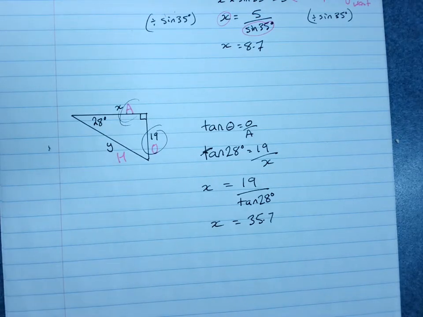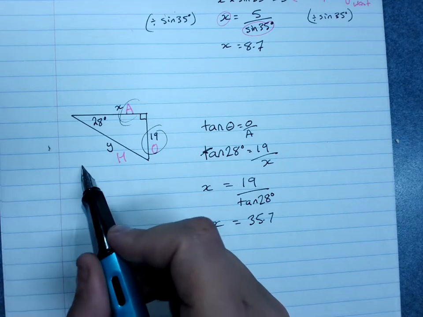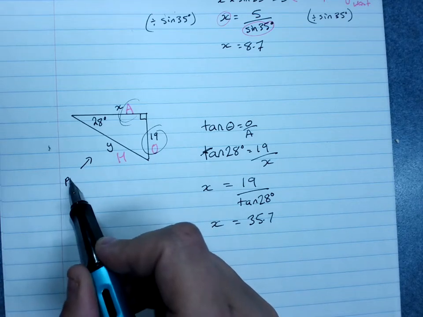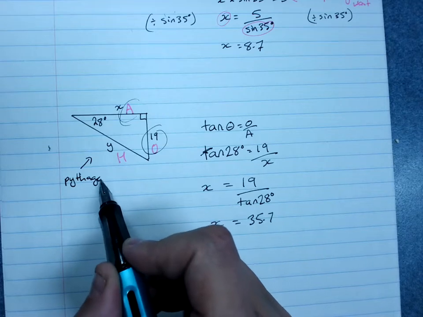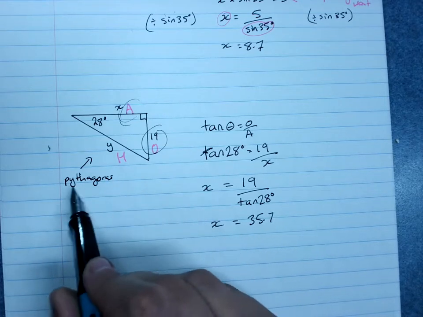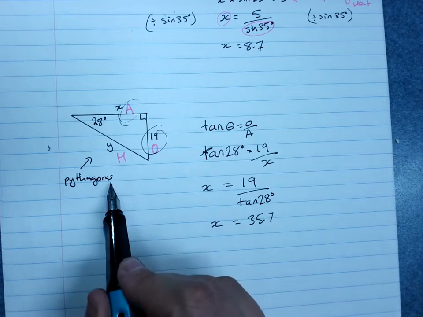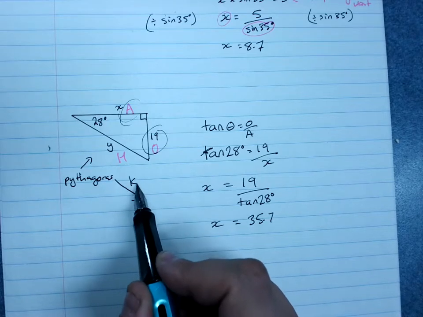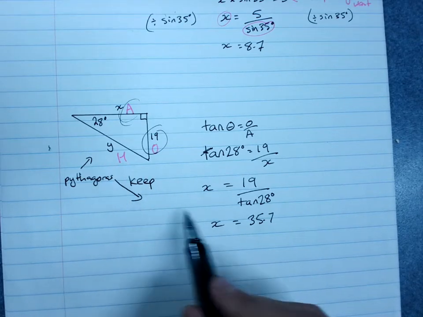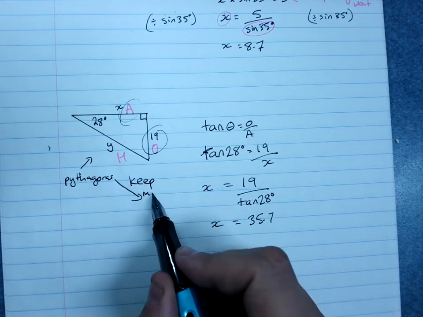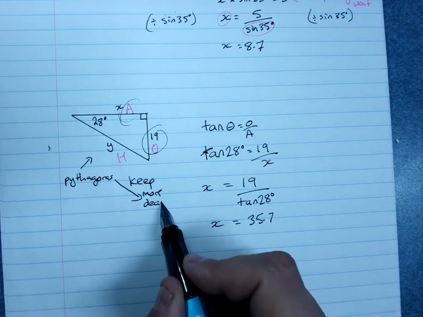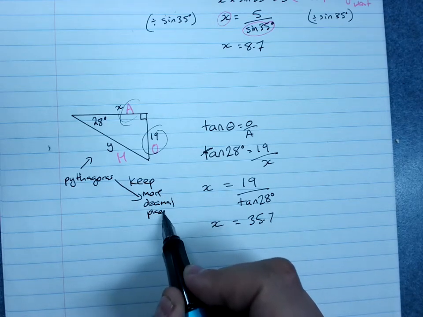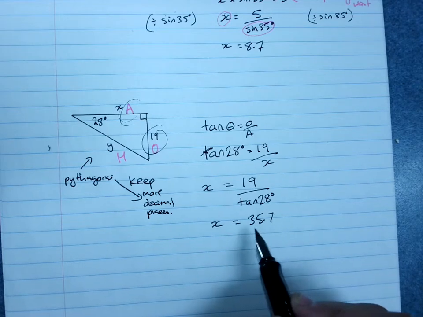Now, you also have to find y. You have two choices. You can use Pythagoras. If you use Pythagoras, you must keep more decimal places. This has been rounded.